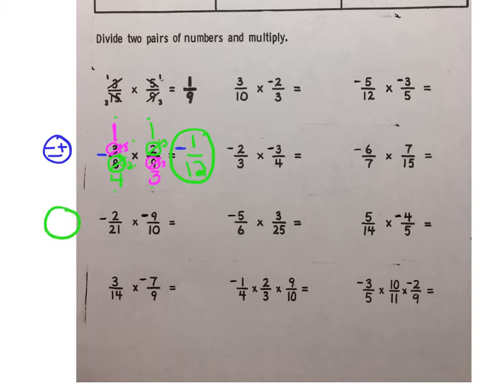Here we have a negative times a negative, which will give us a positive result. But let's reduce. As we look at the 2 and the 10, we see we can divide a factor of 2 out of each. This becomes 5, and this numerator becomes a 1. Now let's look at the 9 and the 21.